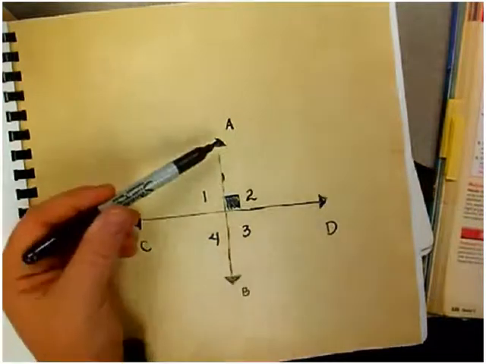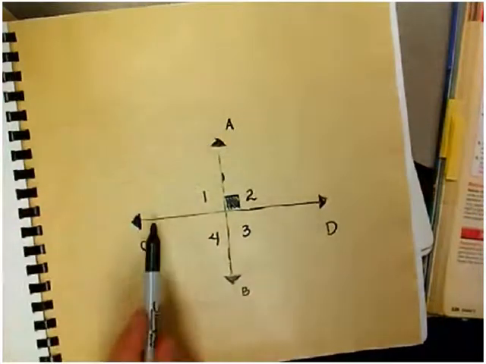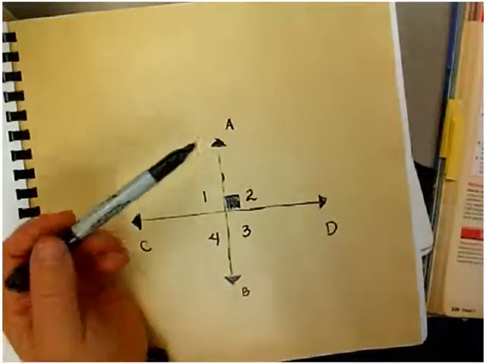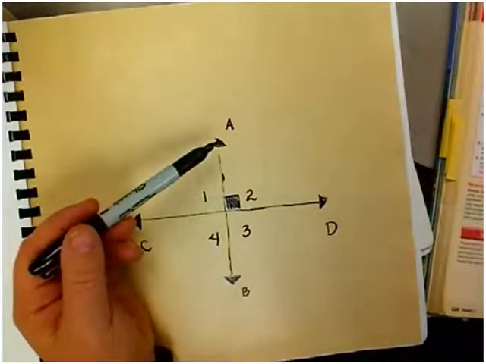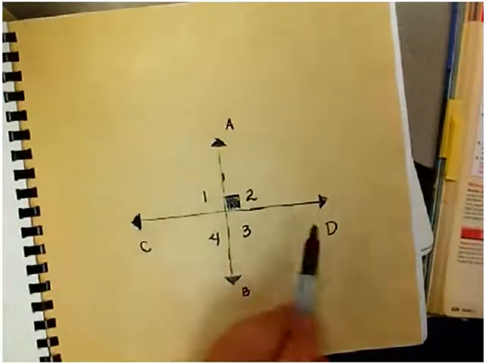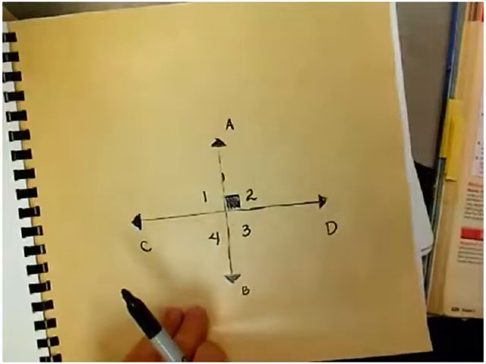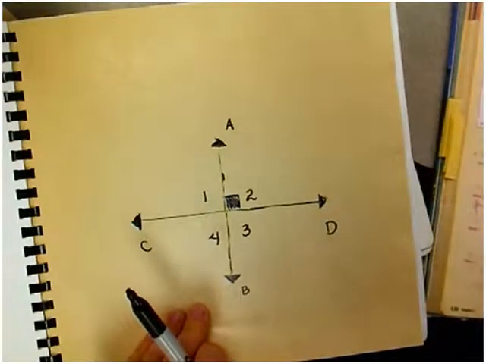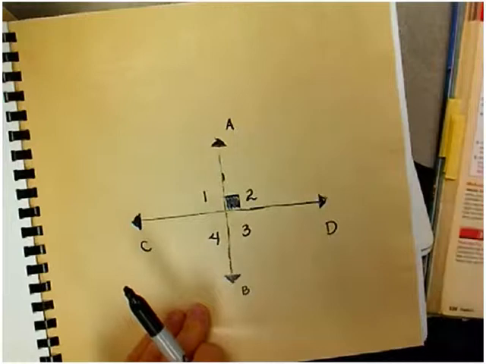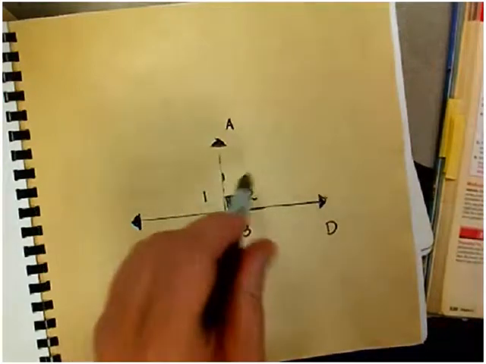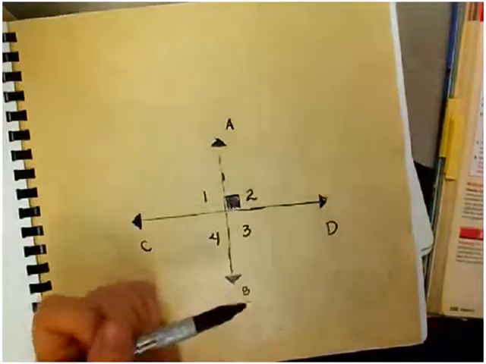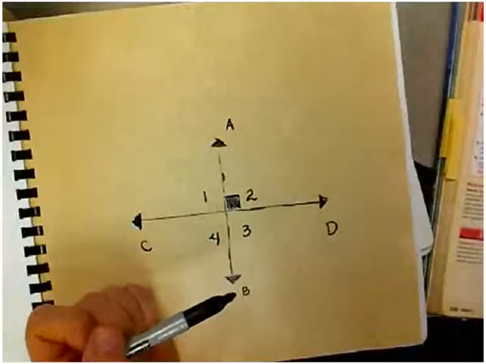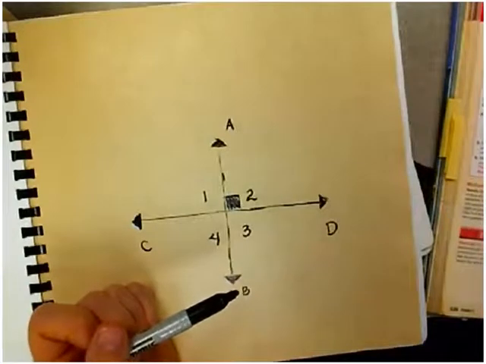We're going to discuss the definition of perpendicular lines, then the theorem that perpendicular lines form a right angle, and then how you can use all the other information that you know to work your way around a drawing to figure out the measurements of other angles.